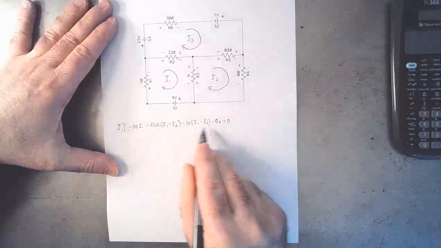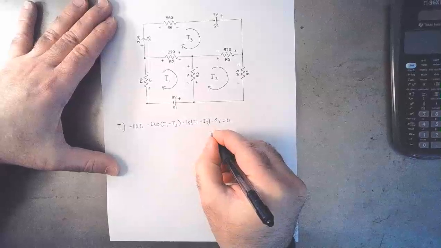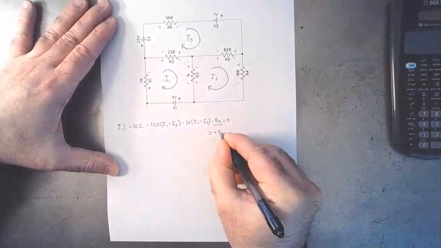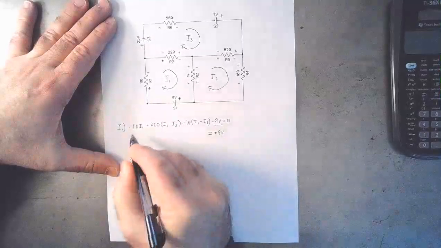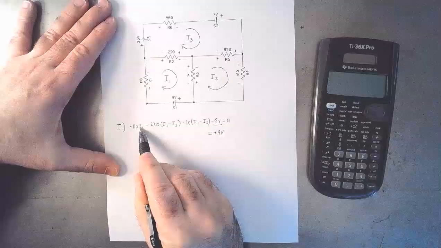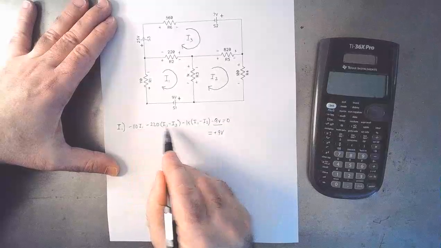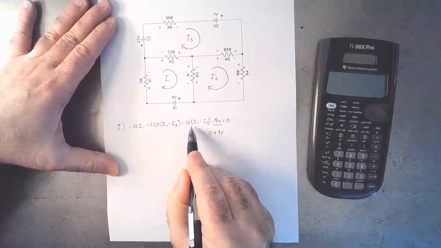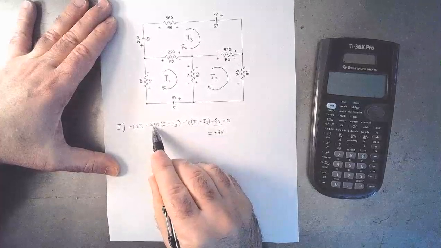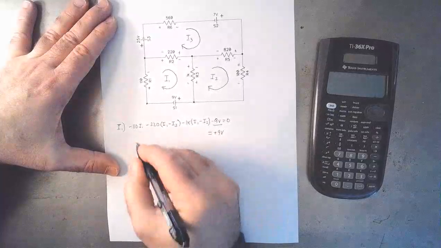So here's my first equation. I need to put this in standard form. First thing I'm going to do is take this 9 volts and pull it over to the right-hand side. So there it is. Let's count up how many I1s I've got. I've got negative 110 I1, and then negative 220 I1 and negative 1K I1. So we got minus 1,000, minus 1220, minus 1320, minus 1330 I1.